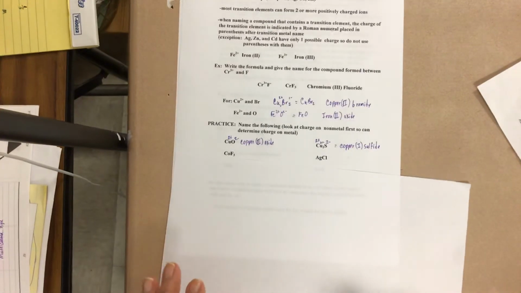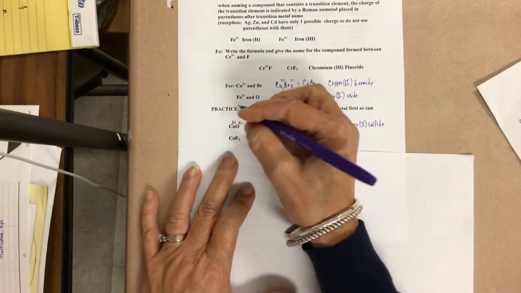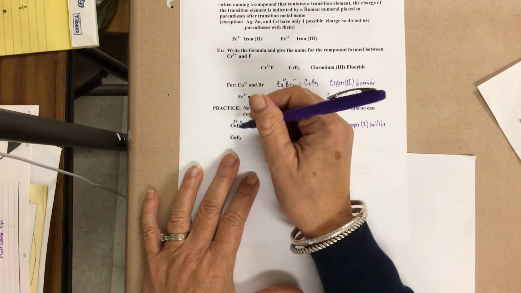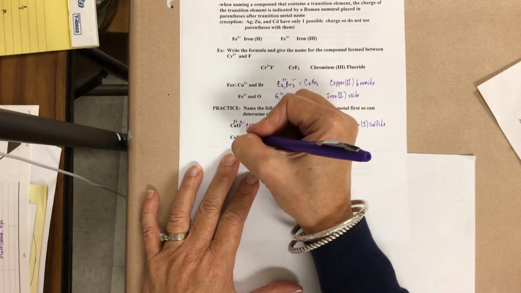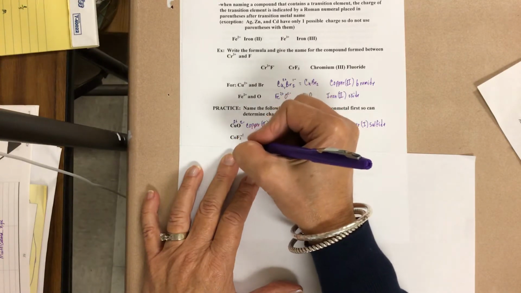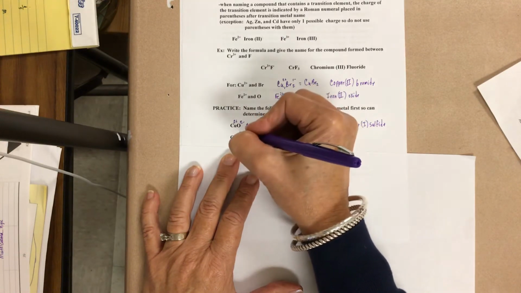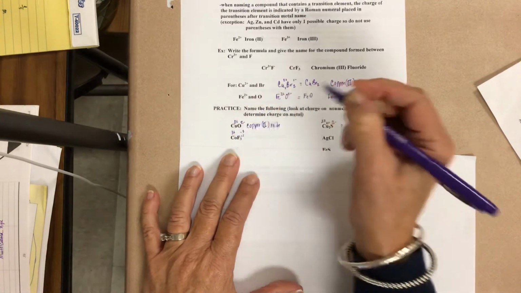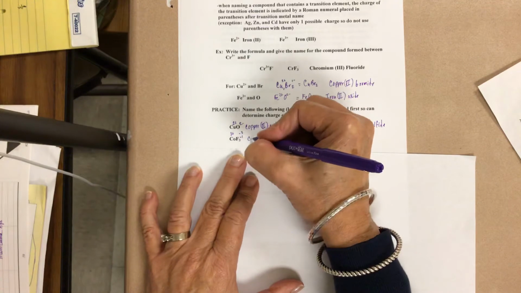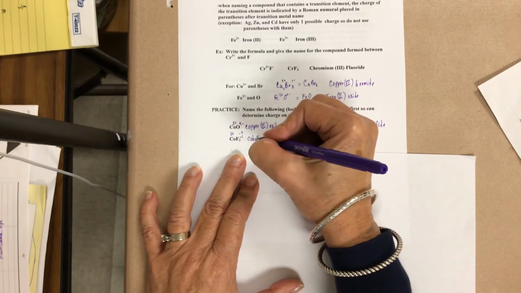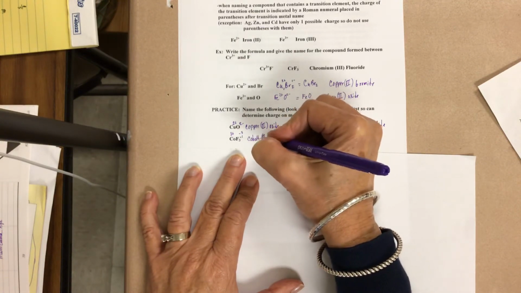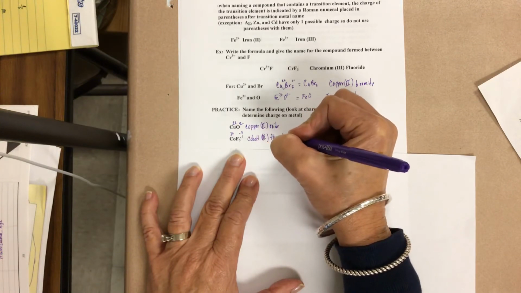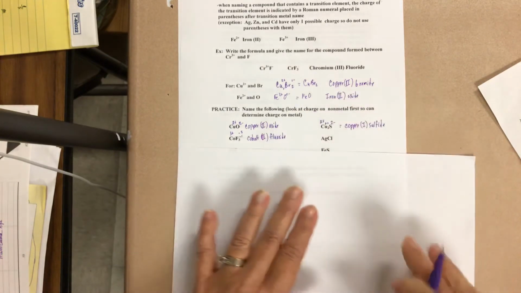Okay, CoF3. Cobalt is going to have more than one charge, so you look at fluorine. Fluorine's a -1, so 3 times -1 is a 3 minus. If this side is a 3 minus, then this side has to be a 3 plus. So you would name this cobalt, Roman numeral 3, fluoride. That's a 3 in there.